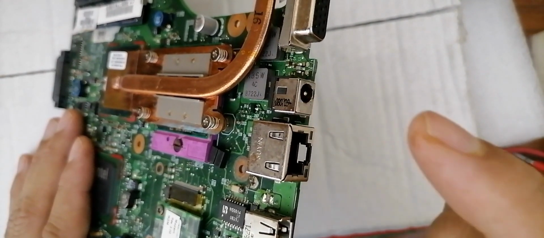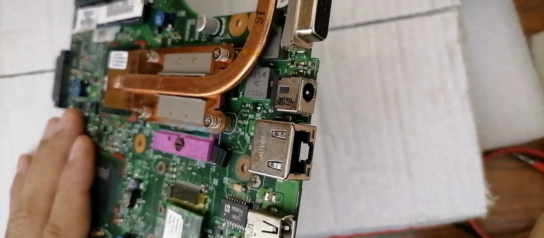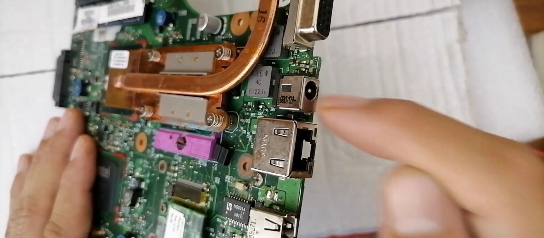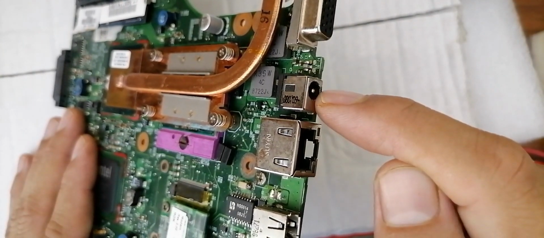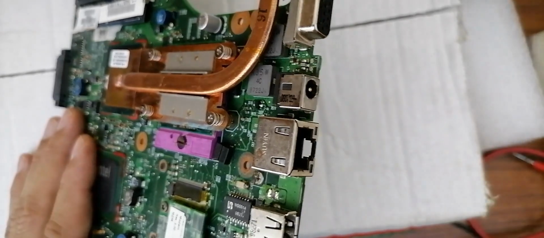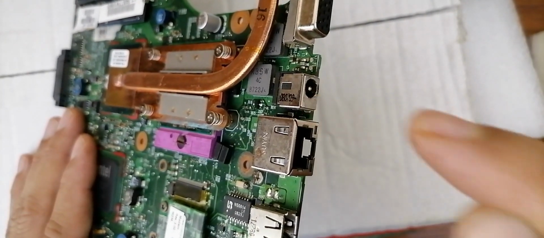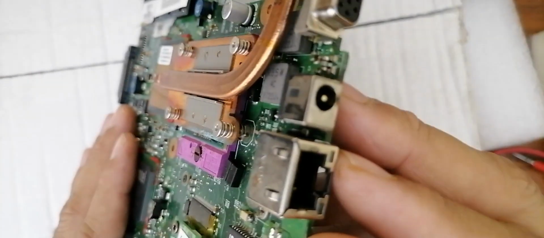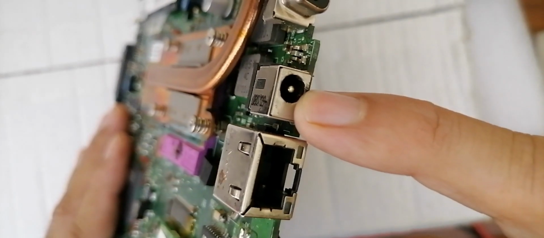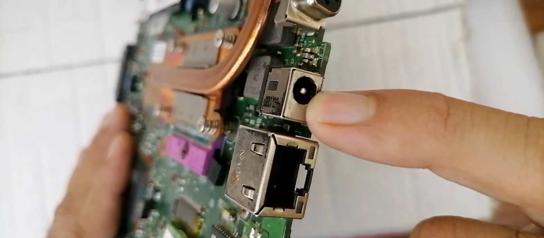This is the third step. Why exactly the third step? Because here we have the voltage input. This is the input voltage. So this power jack also could be a shorted power jack. That's why you should look inside it and see if the negative probe touches the positive probe or not.